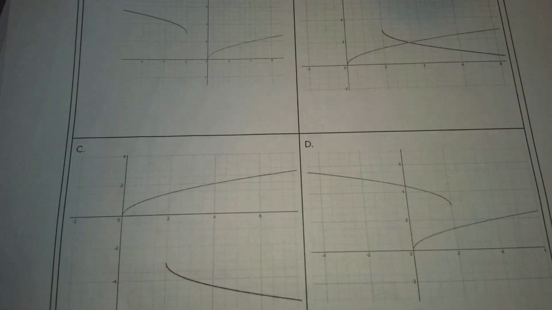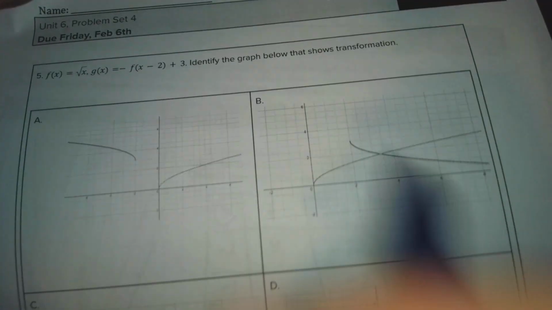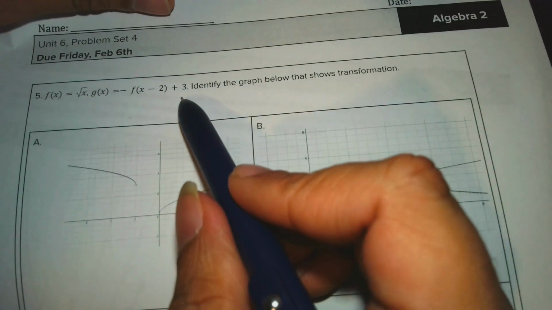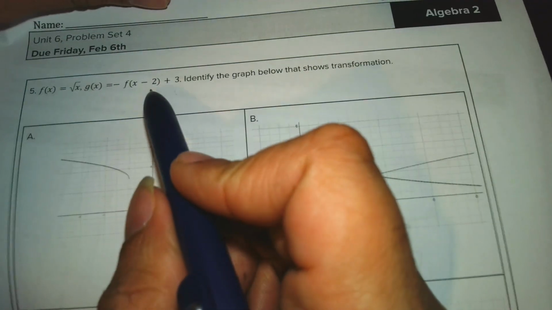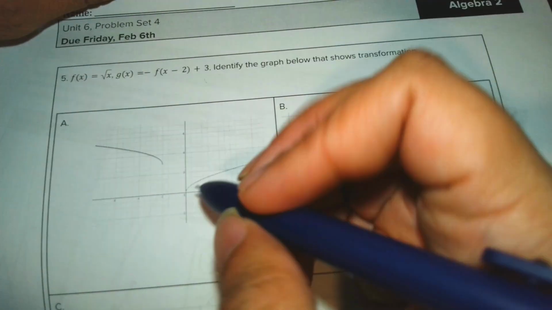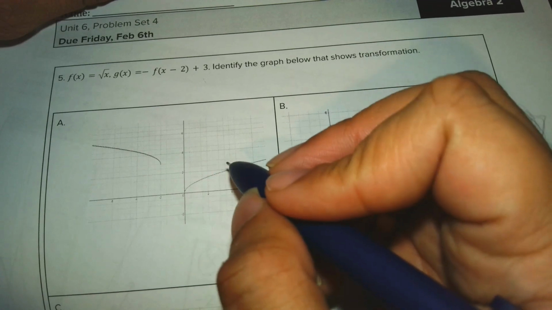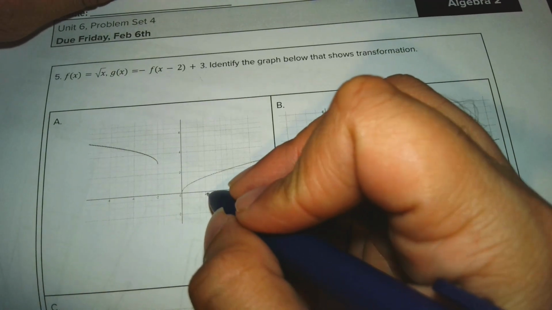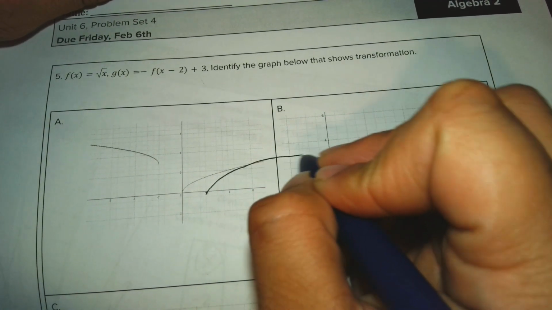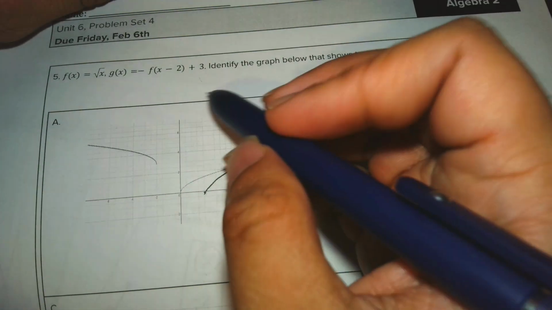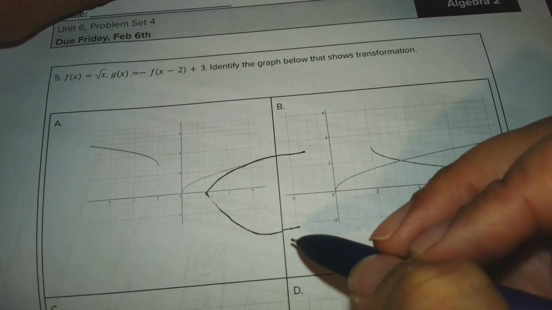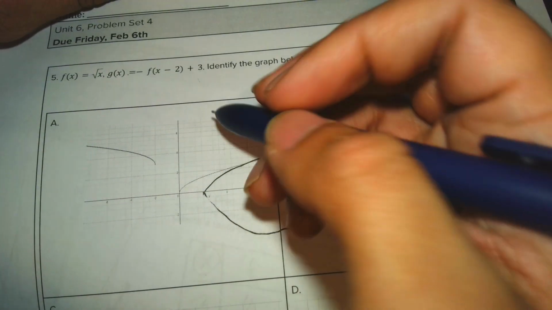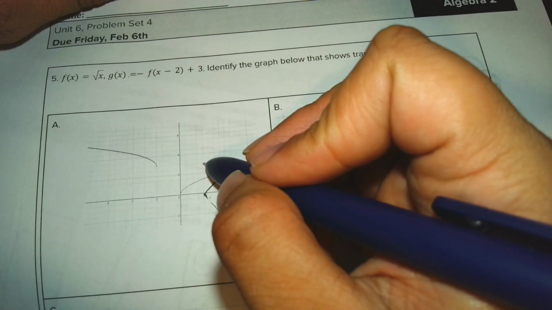And look at my answers if you need help. This one I really want to focus on because there are multiple things you could do here. I've seen people moving the graph up 3 first, then reflecting and stuff like that. I think I would always start by moving it right 2. So I'm just going to graph it here. If I move right 2, my graph looks like this. Then I will reflect it over the x-axis, so it will look like that. And then shift it up 3, which is around here somewhere.